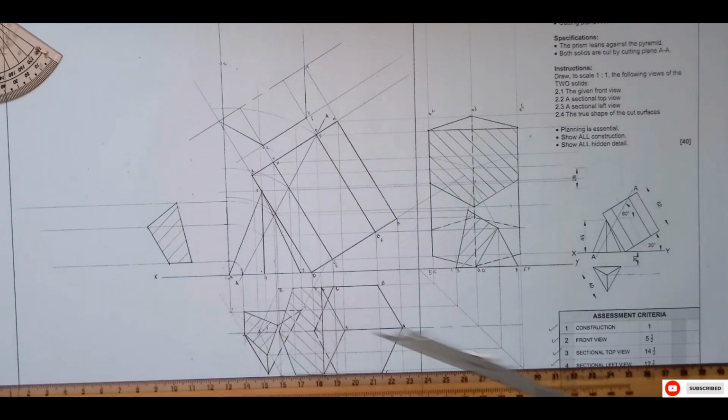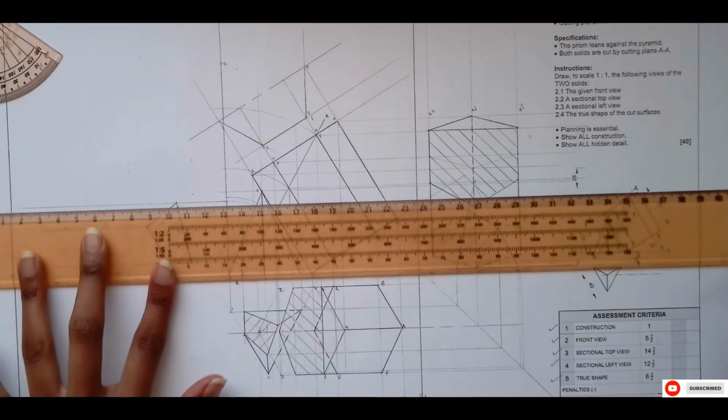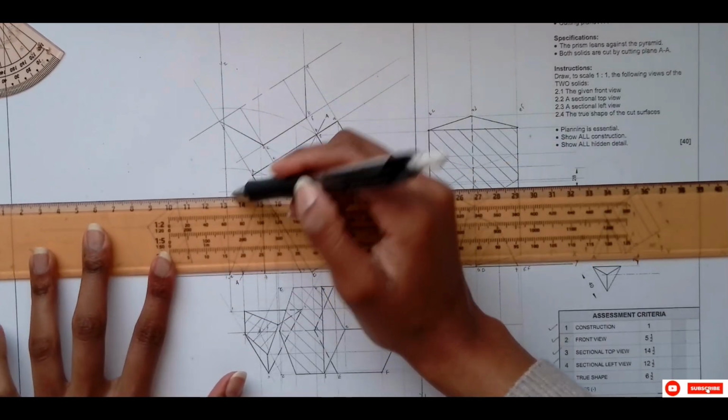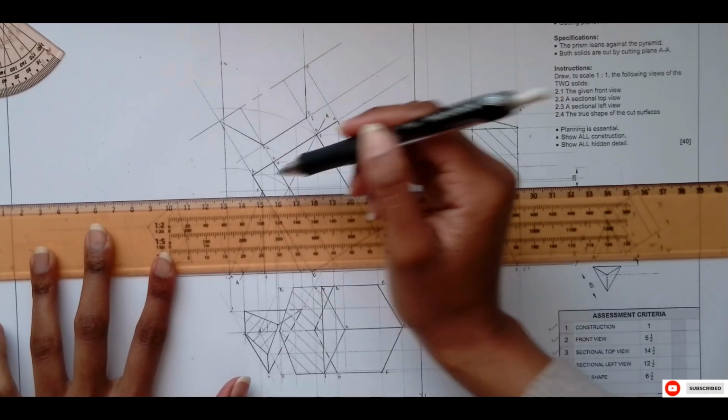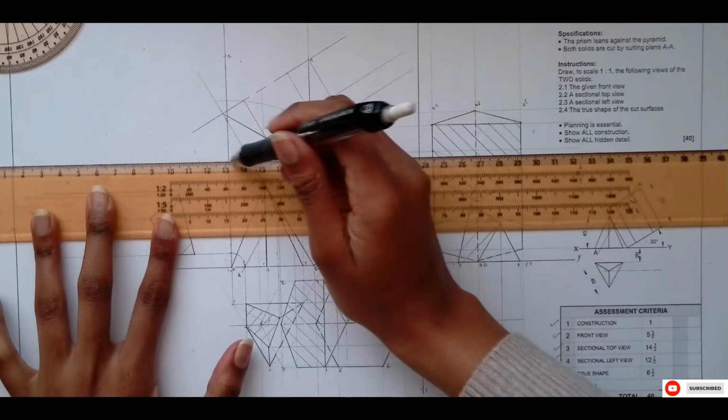Then we can now start tracing them here. But first, let's extend them. So we have our point 4 for our point B, sorry.